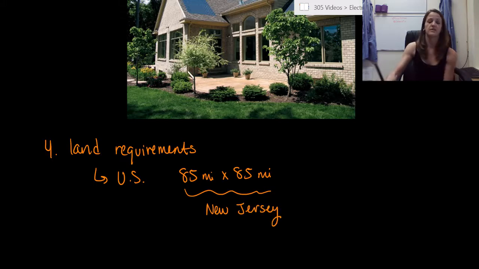So if New Jersey decided to just, everybody there decided to up and move and just donate the land to the United States, we'd be in a great place, or great, whatever you want to say, great space, there we go. But that's not going to happen. And so what we need to do is figure out a way to use this in smaller increments and do tiny little land sections all over the United States, because one big spot of 85 by 85 miles, that's just not going to happen. We don't have the land available for that.